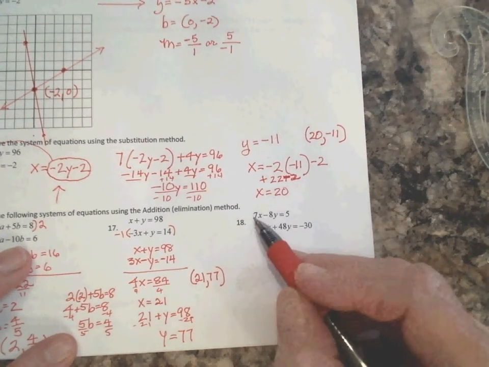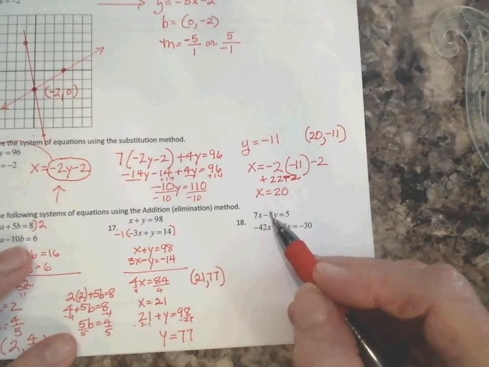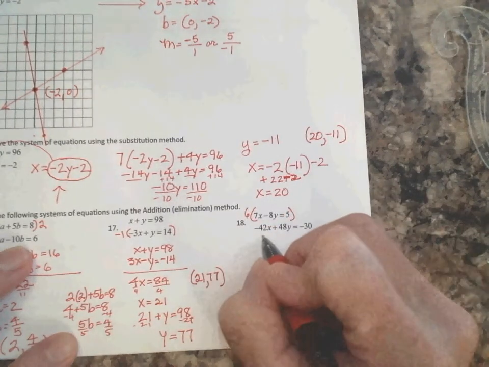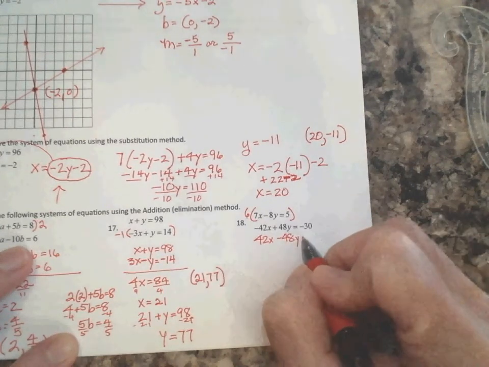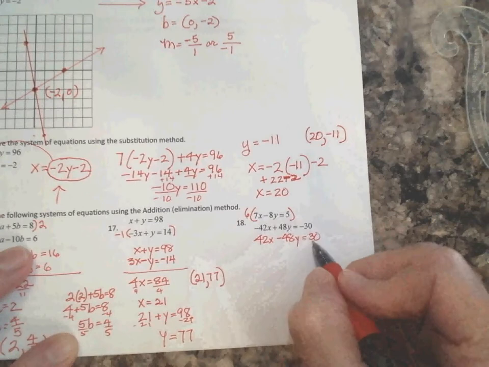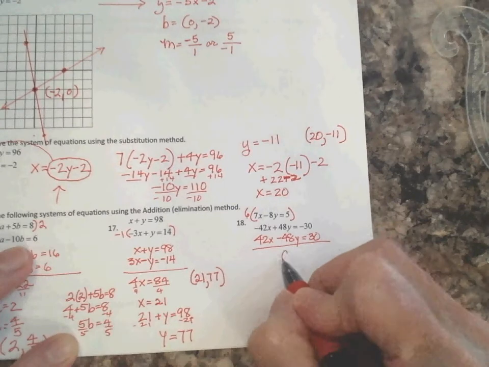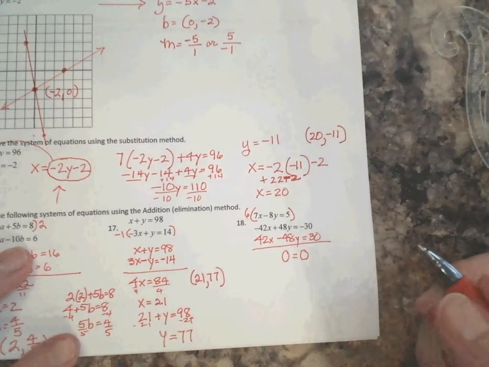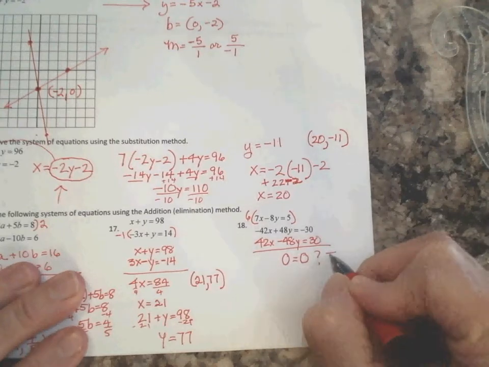Alright, this last problem has to do with a special answer. We talked about this with equations, and now we're talking about it with systems of equations. If I want to eliminate the x's, I would have to multiply the top one by 6 to get it to be 42. If I want to eliminate y's, I still need to multiply by 6. So it doesn't matter, I'm going to multiply this top one by 6, then I get positive 42x minus 48y equals positive 30, because 6 times 5 would be 30. But look what happens. All my x's cancel, all my y's cancel, so I have 0 on the left, but then the 30s will also cancel, so I have 0 equals 0.